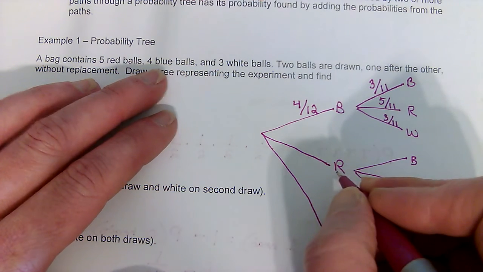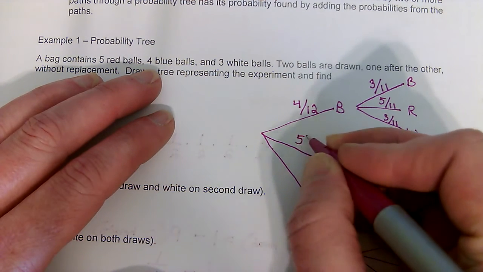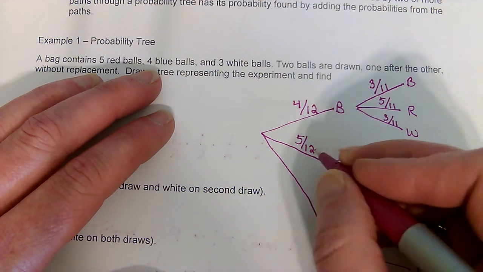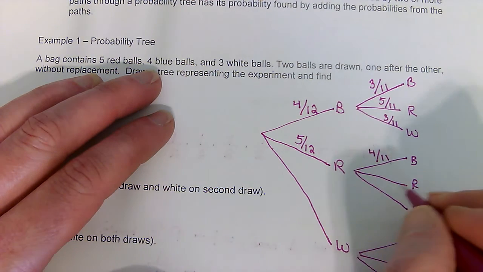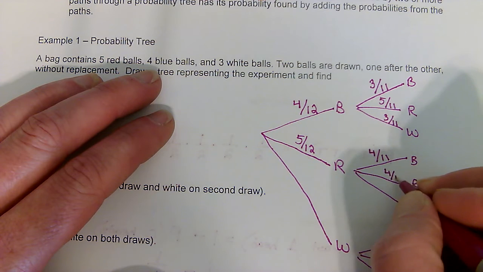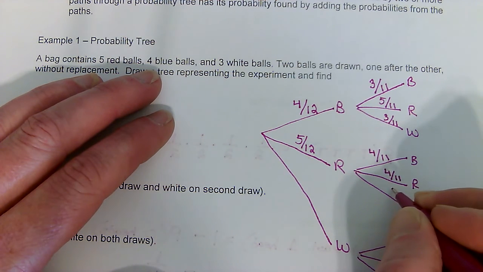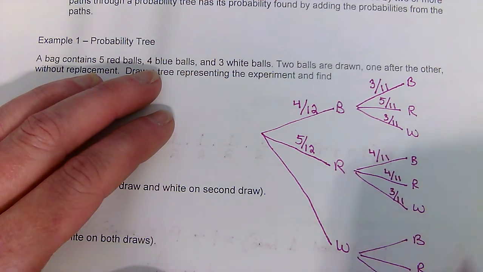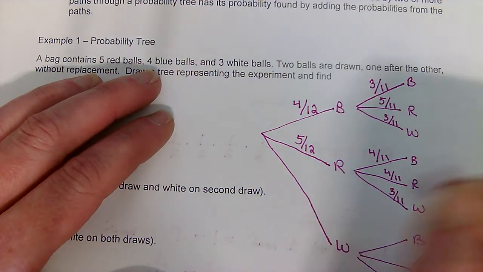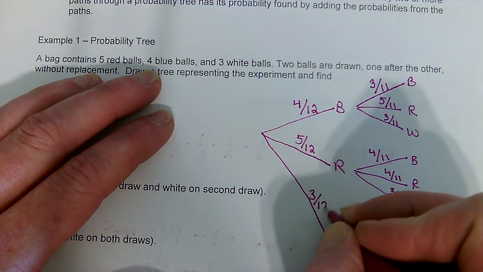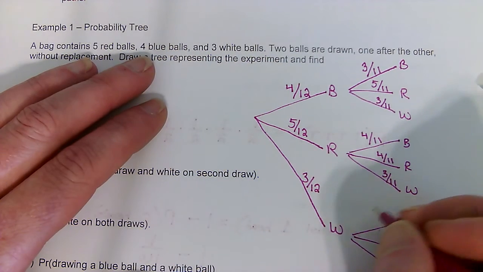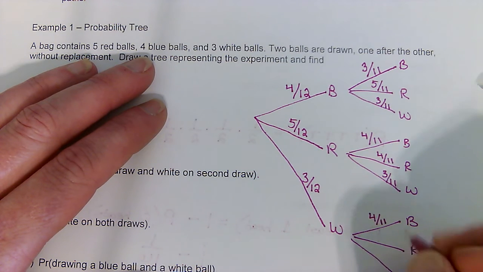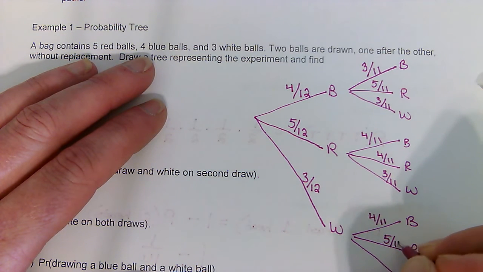But let's say we drew a red ball the first time. The probability of that happening is 5 out of 12. But I drew a red, not a blue, so there's still 4 blue out of 11 total. But there's only 4 red out of 11. And there's still 3 white balls. How many white balls? There's 3 out of 12 to begin with. If I draw white on the first go round, there's still 4 blue. There's still 5 red. And now there's only 2 white.